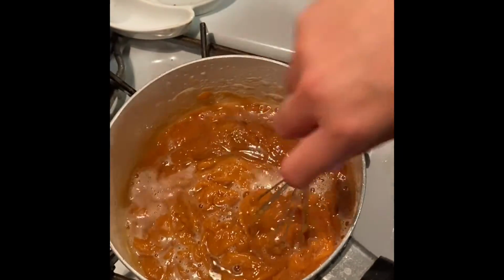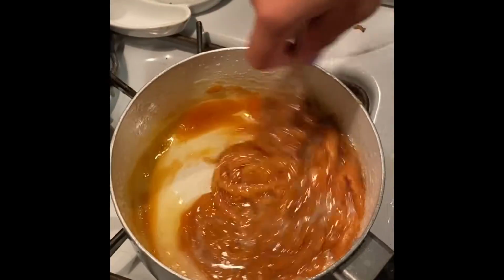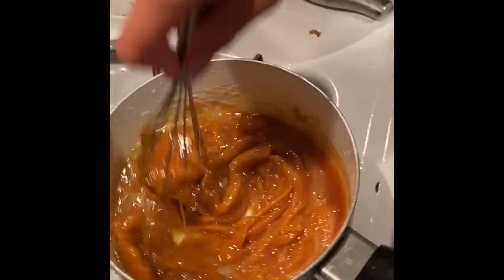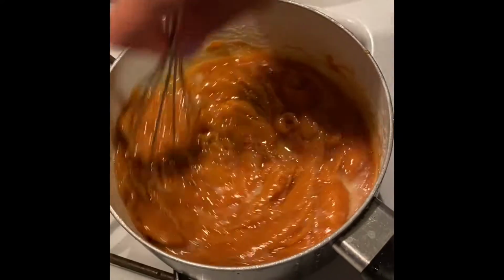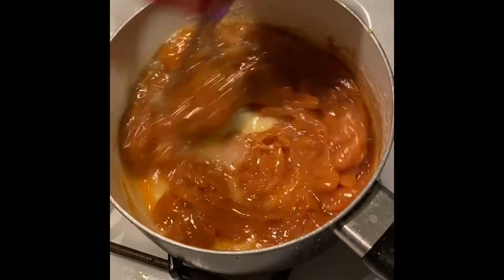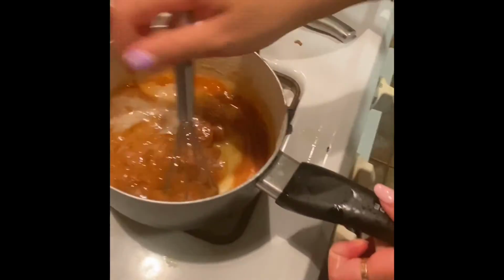This looks like peanut butter. Peanut butter? After how long do we just accept it as how it is and add the cream? I think it would be funny. I think we should just leave it. Bro, I swear to God. I think we just have to add the milk.